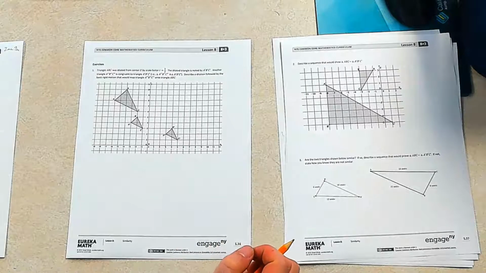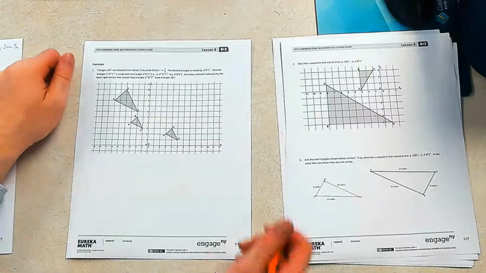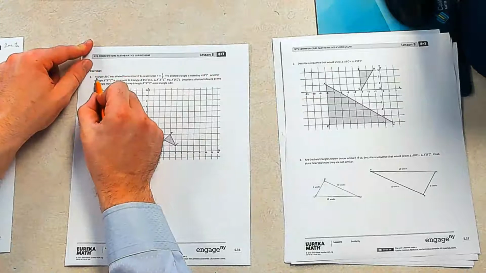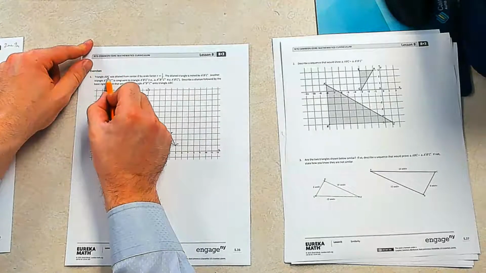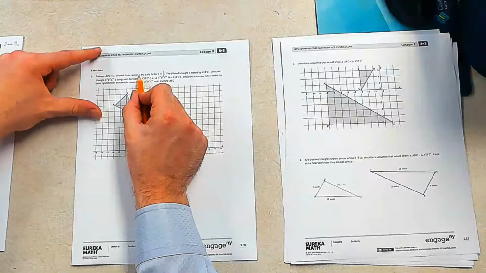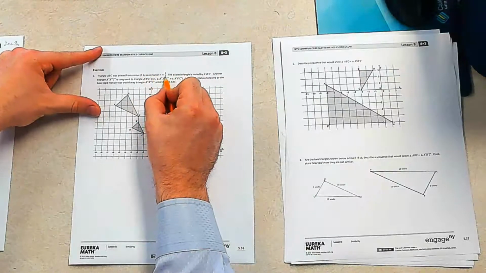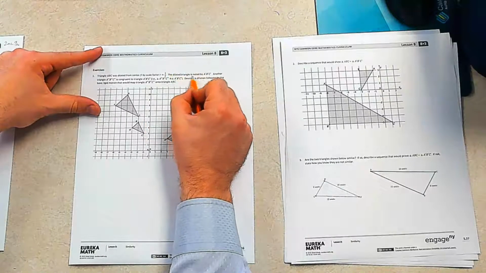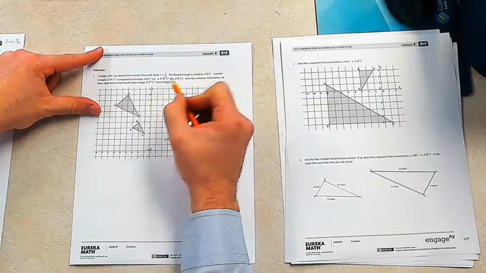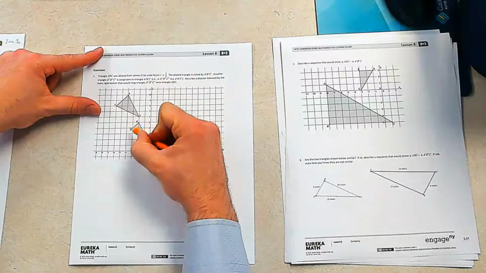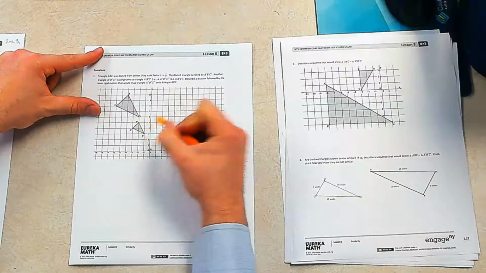Okay, pause. All right, let's read the question together. Triangle ABC was dilated from center O by a scale factor of 1/2. The dilated triangle is noted by A'B'C'. So we went from ABC to A'B'C'. That's the first step.